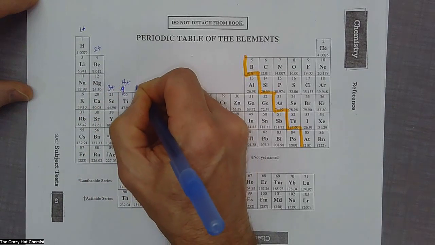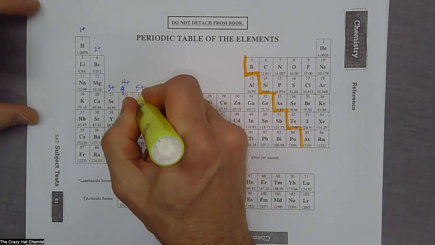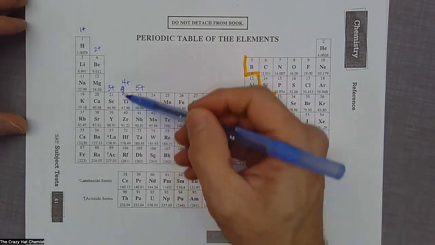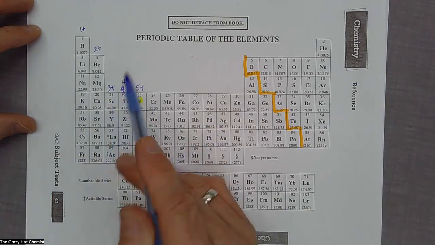+4, and a +5. And notice, and this is something that you should be working with here, the Roman numeral for 5 is what? A V. And so that coincides with that. So this is a +1, +2, +3, +4, +5, Roman numeral 5.